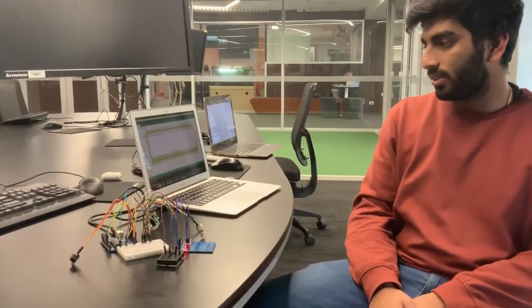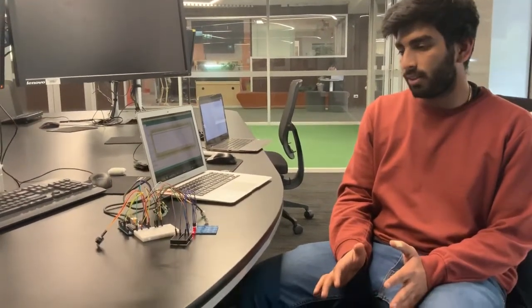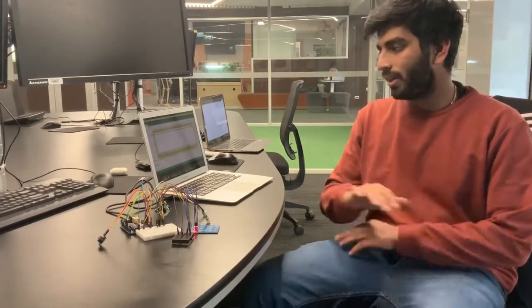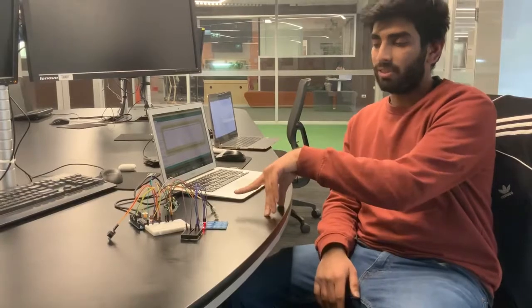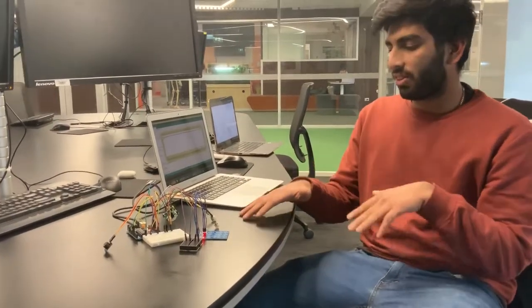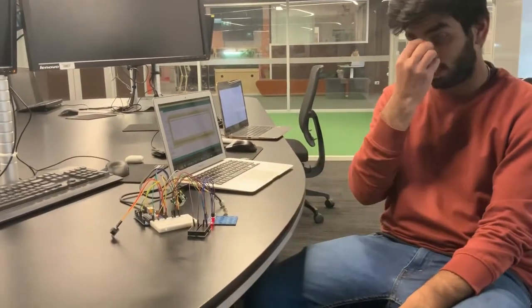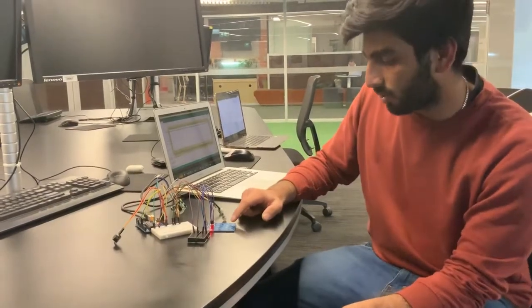Okay, so as you can see right now, I'm not moving and there's no alarm ringing. But as soon as I start moving, the alarm picks up and it sounds an alarm. So I need to enter a password the first time it rings. So we'll try entering something.